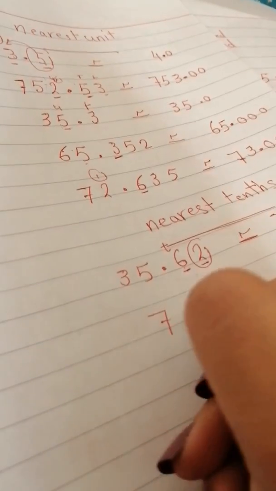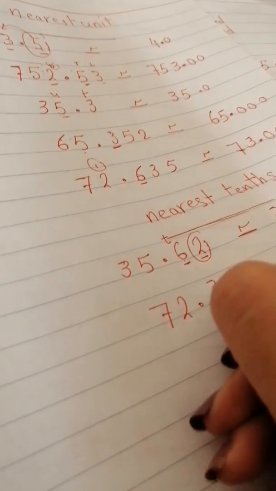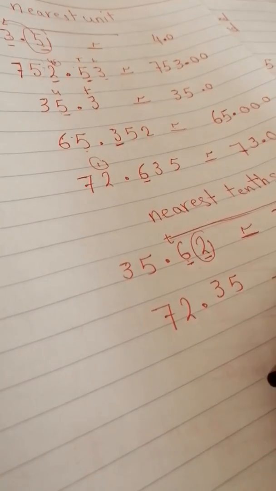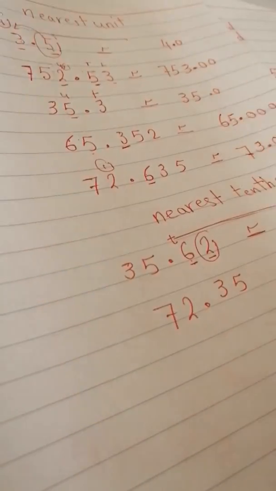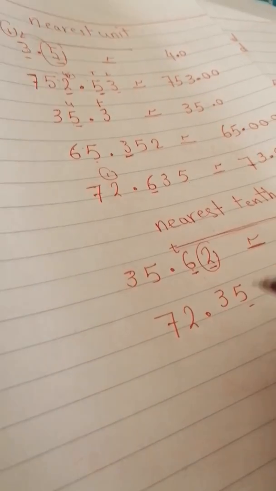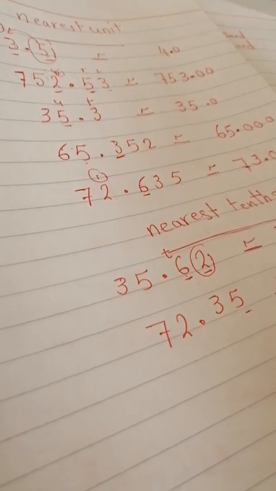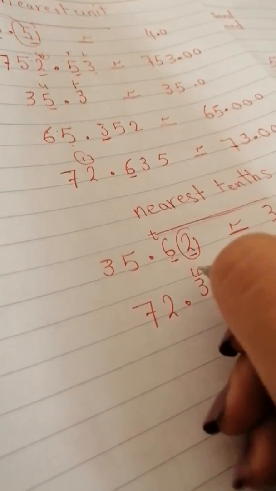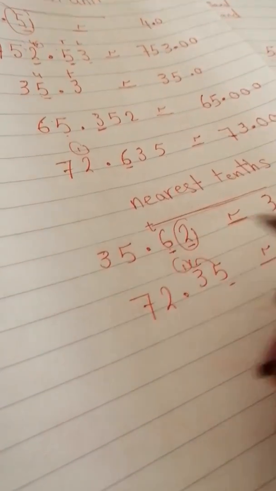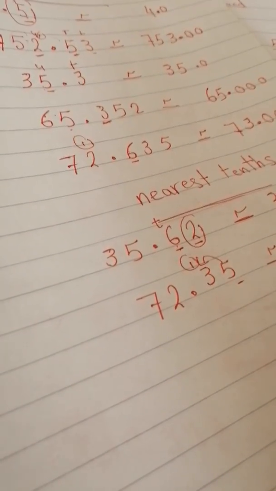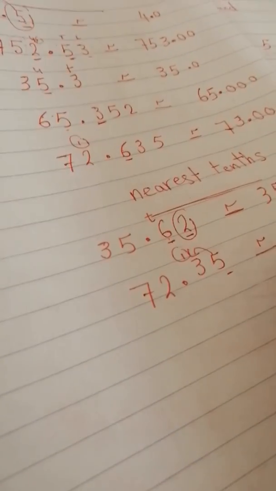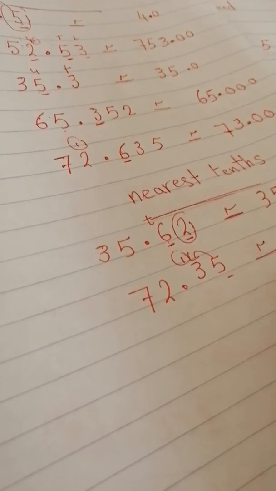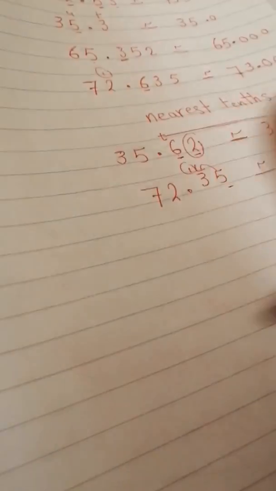In another example, 72.35, nearest to tenths. The 5 in hundredths will go back to 0, and give me 1 in tenths. Then 3 plus 1 will be 4, the decimal point, and you write the number again. It's 72.4.